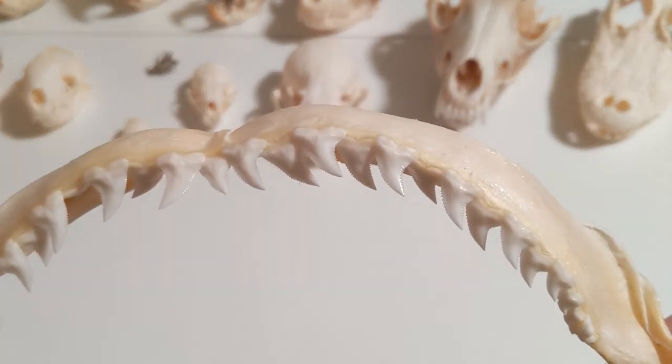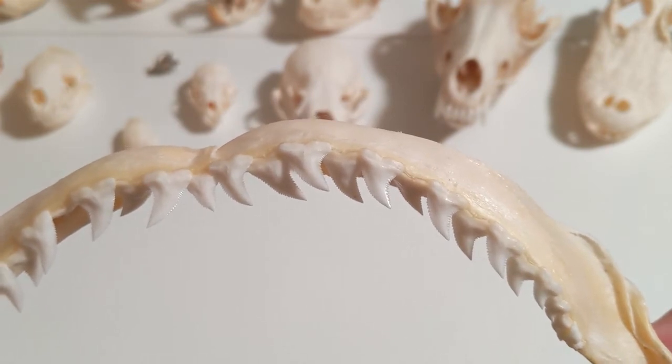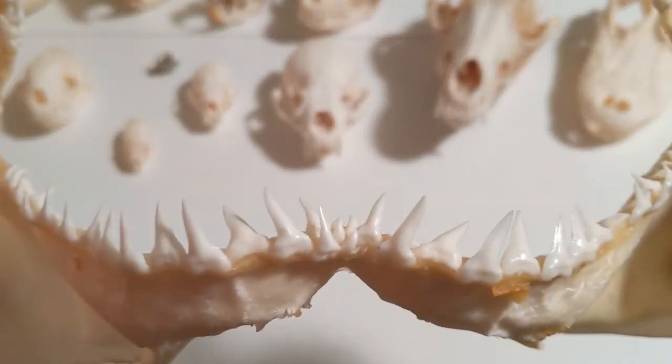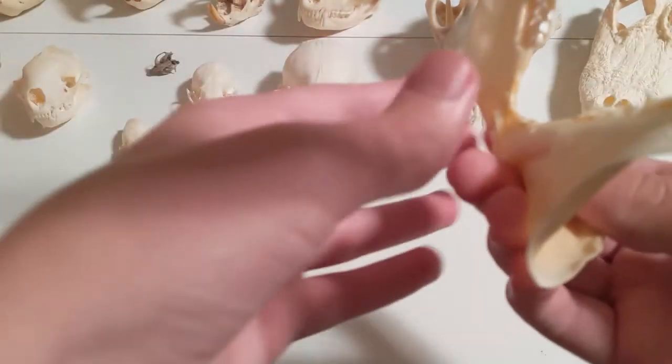Doesn't want to focus. There we go. You can see they have serrated edges here, and like I said, that's for tearing. And the bottom teeth are spikes. And you can see, let me flip this around.